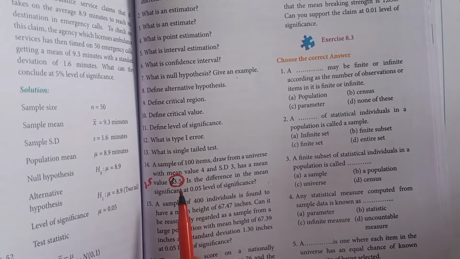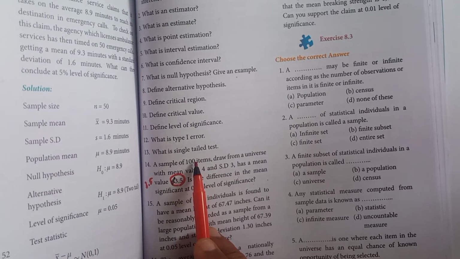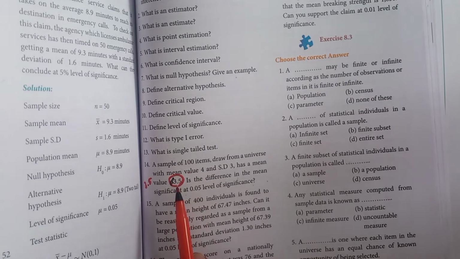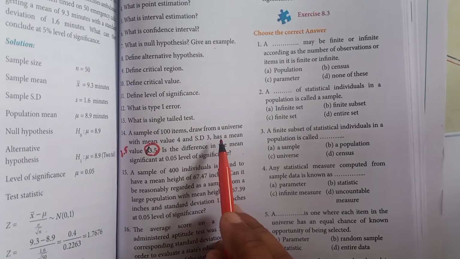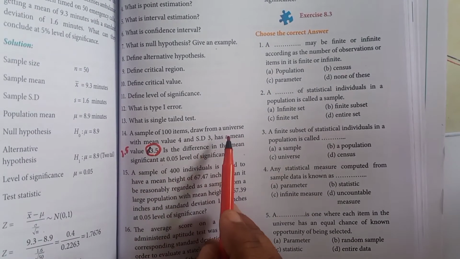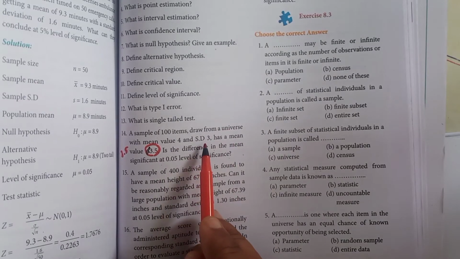Look at that. A sample of 100 items, that's the sample size, has a mean of 3.5. That's the sample mean. In between, what is given? The universe, that means the population, has a mean value of 4 and a population standard deviation of 3.